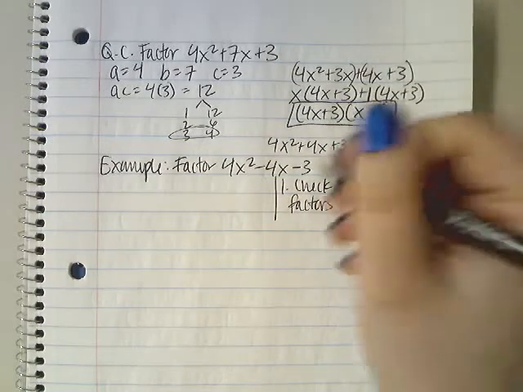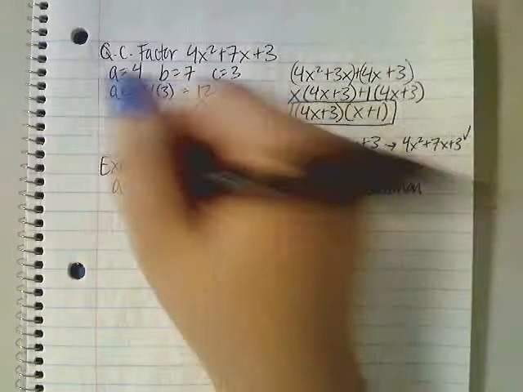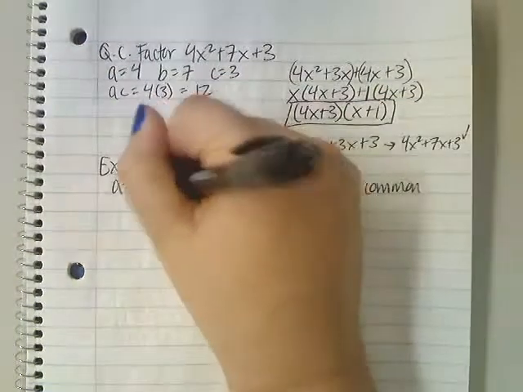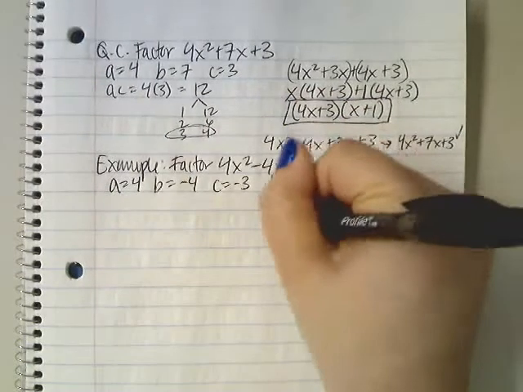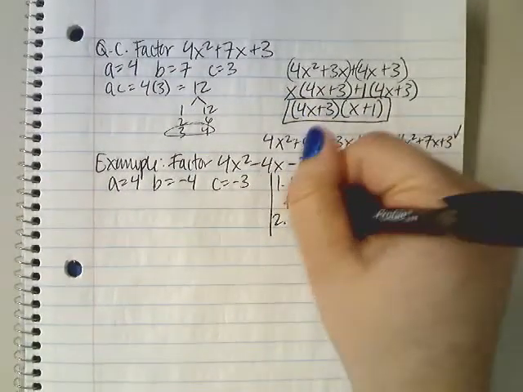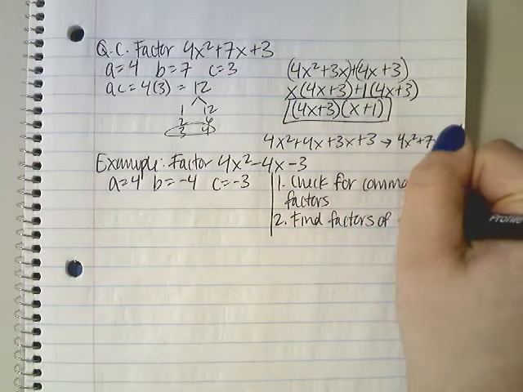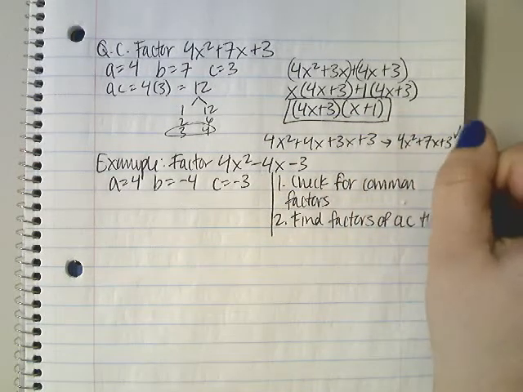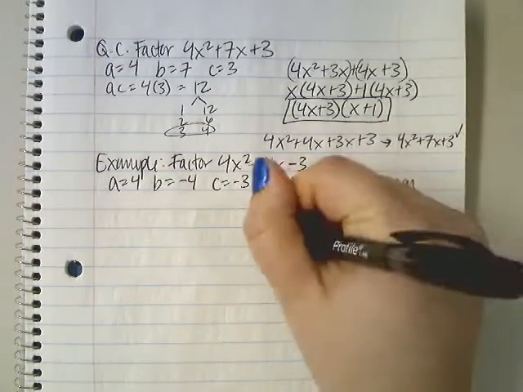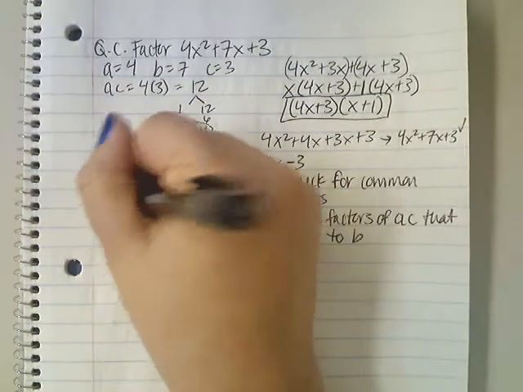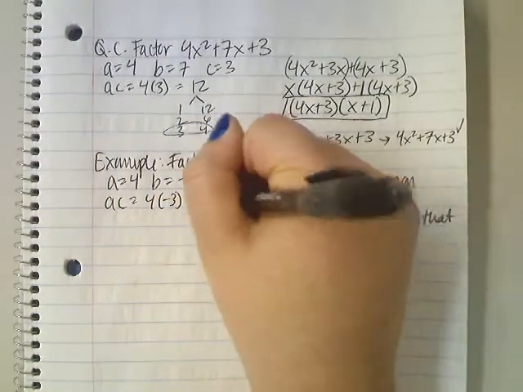There aren't any, so determine a, b, and c. I'm not going to write this one this time. So a is 4, b is -4, c is -3. So once I do that, I find factors of a, c that sum to b. So AC is 4 times -3, which will give us -12.